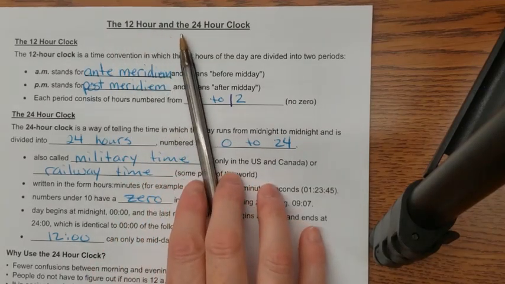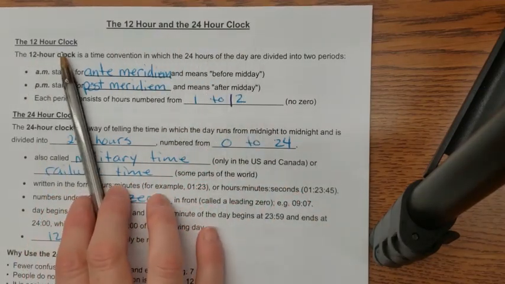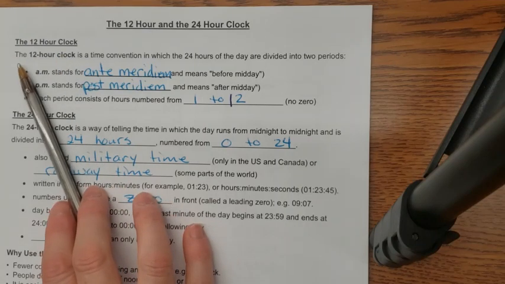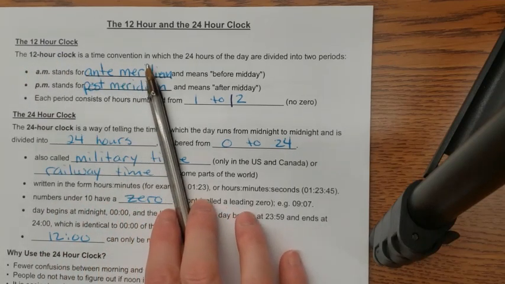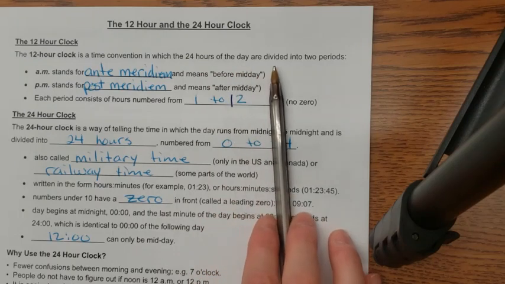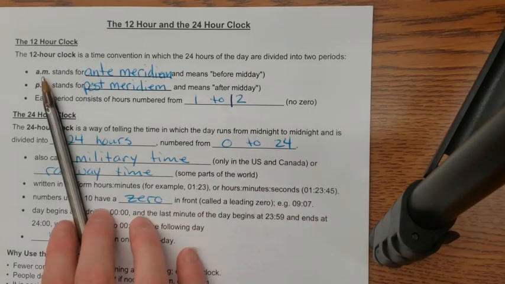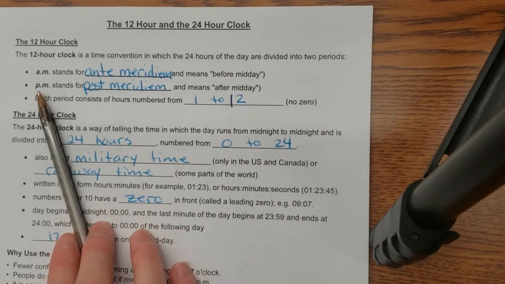The 12-hour and 24-hour clocks. The 12-hour clock is the one we're most familiar with. So the 12-hour clock is a time convention in which the 24 hours of the day are divided into two periods. So we divide them into AM and PM.